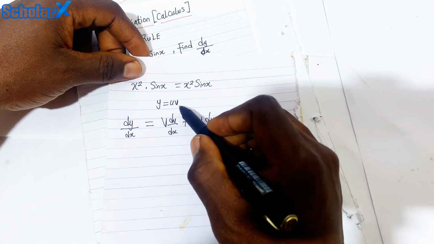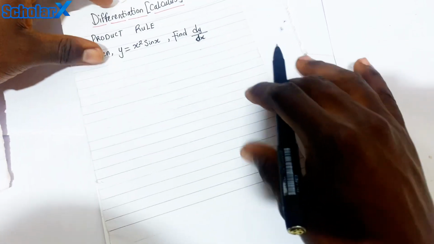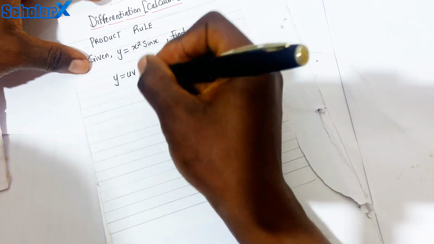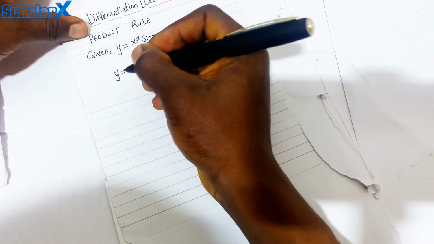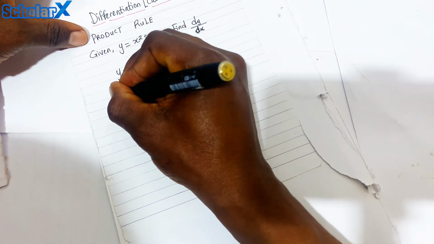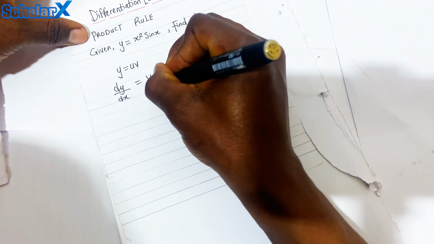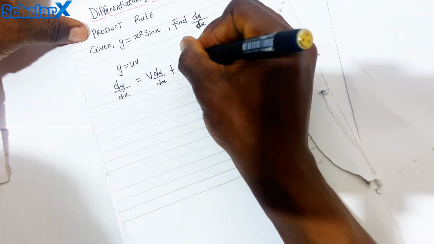So if you see it in the form y is equal to uv, the formula for the product rule is dy/dx equals v du/dx plus u dv/dx.